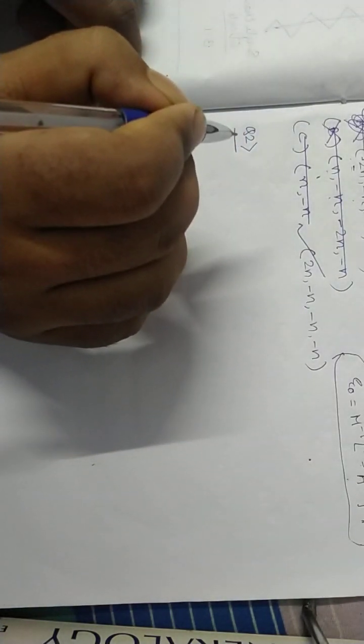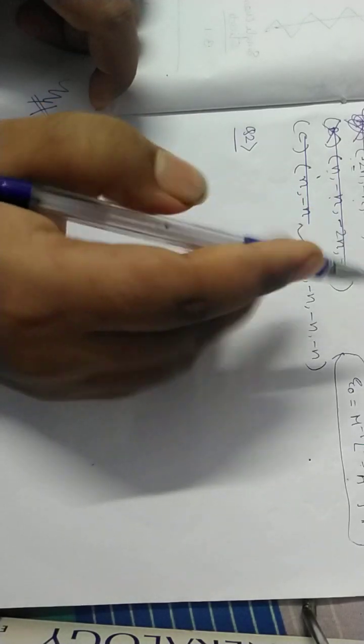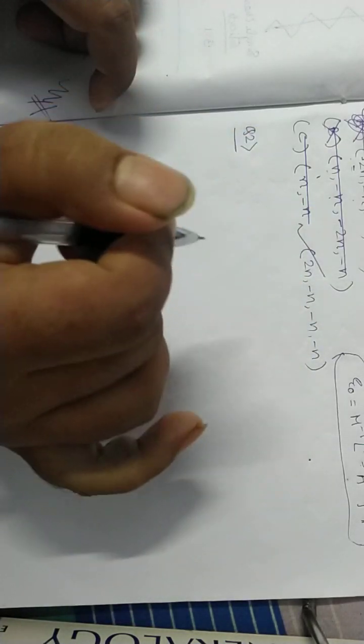Question number 2. Remember, this is done according to the question paper given on the site of the Advanced.